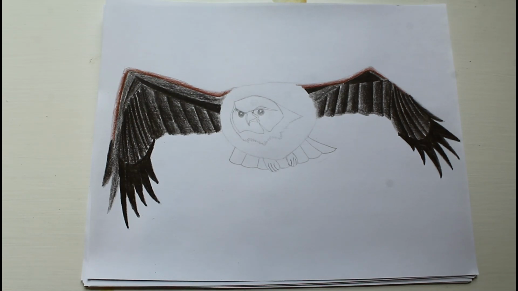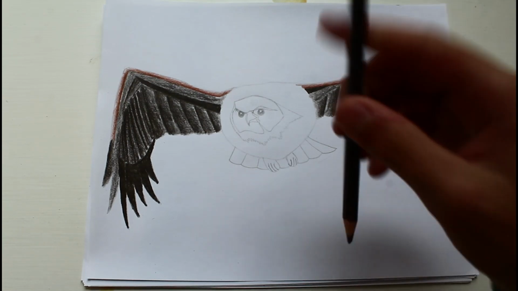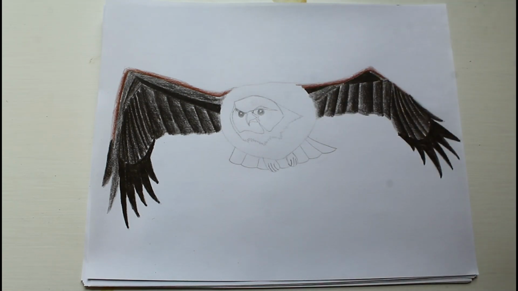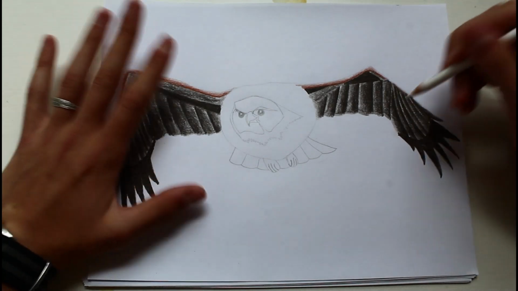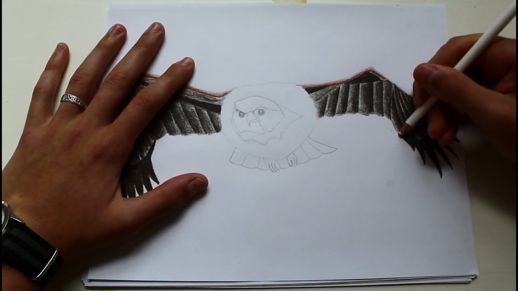Now, this is the fun part, I think. I'm going to put the dark brown off to the side, and I'm going to get my white. And I'm going to go over the whole wing, like every inch of it, with my white.